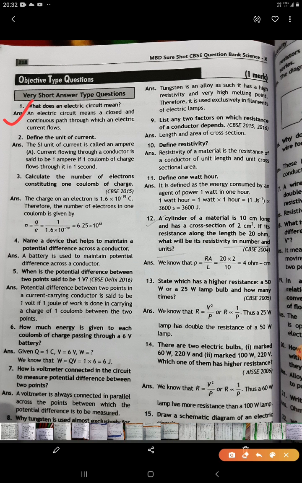Now, at first, go through the first question: what does an electric circuit mean? We have to explain the electric circuit. As we know, an electric circuit means a closed and continuous path through which an electric current flows. No problem in this one.